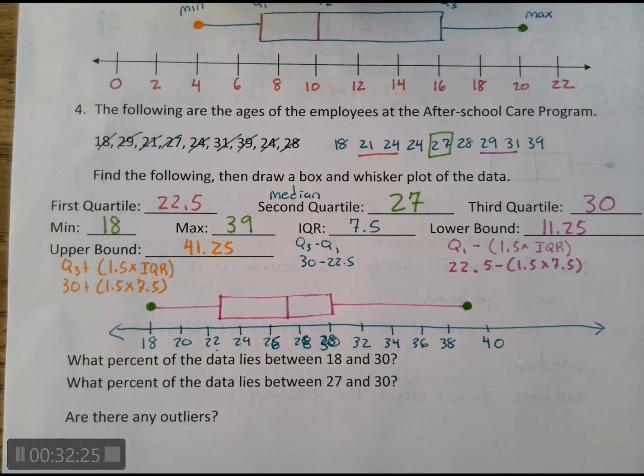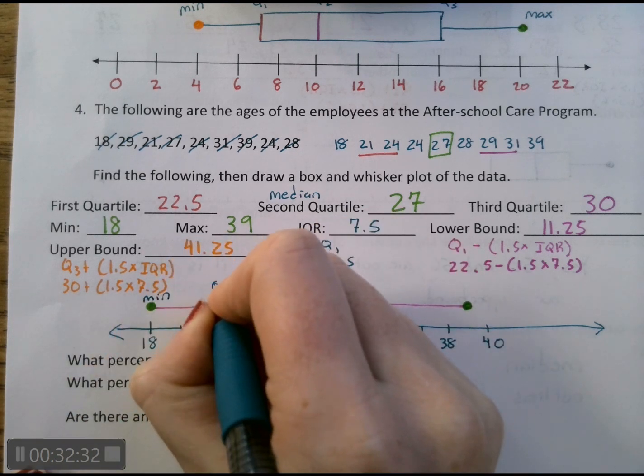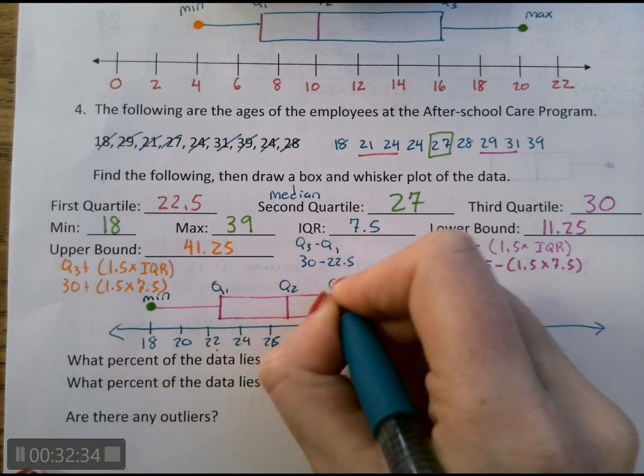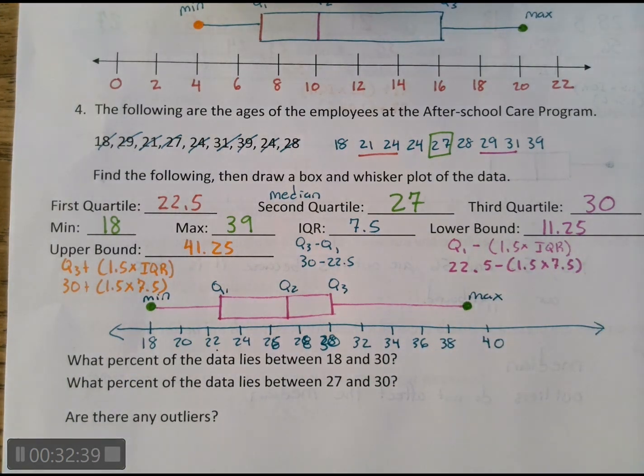Cool. And we've just made it. And just because I like to label, so this is going to be our min, Q1, Q2, Q3, and our max.